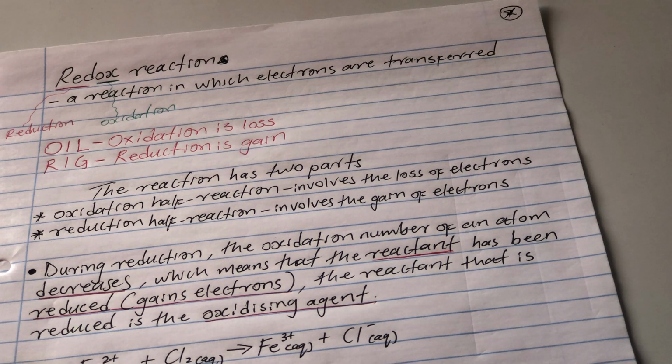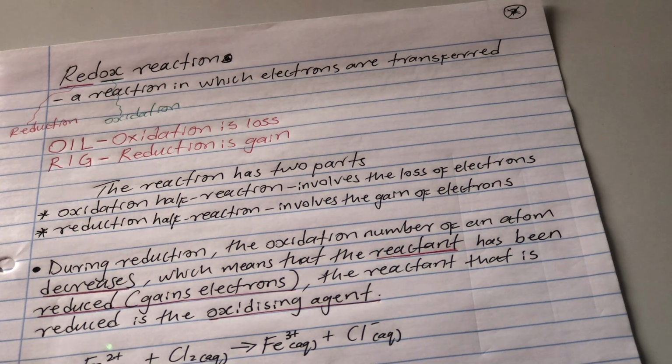And what does this tell us about the electrons? There's a gain in electrons. When oxidation number decreases, it tells us that there's a gain in electrons. The reactant that is reduced is the oxidizing agent.